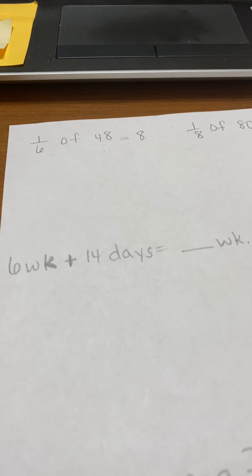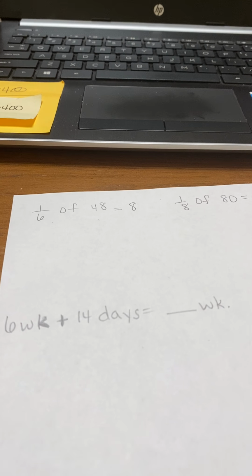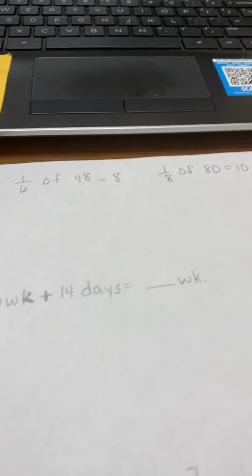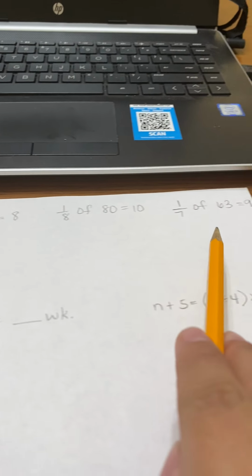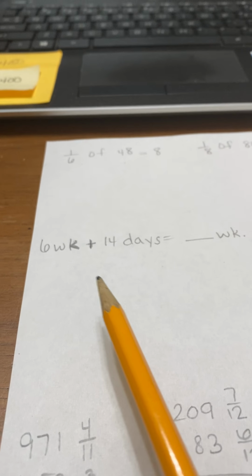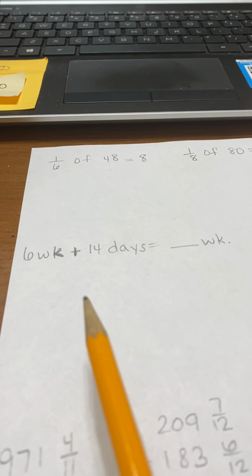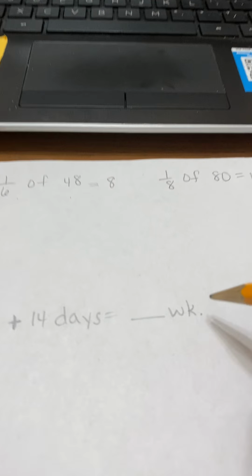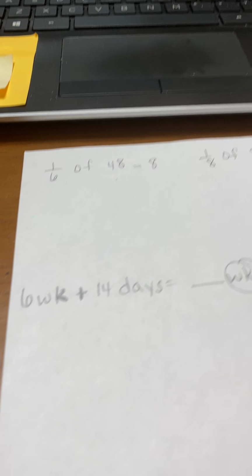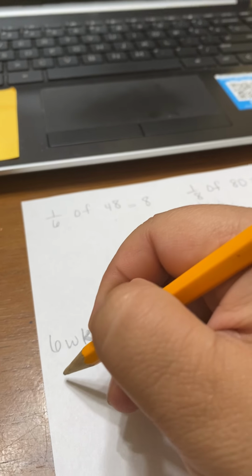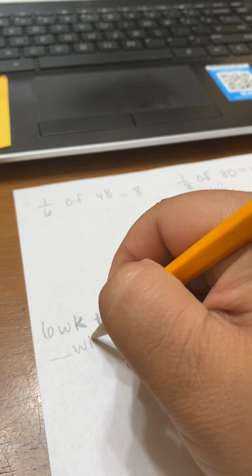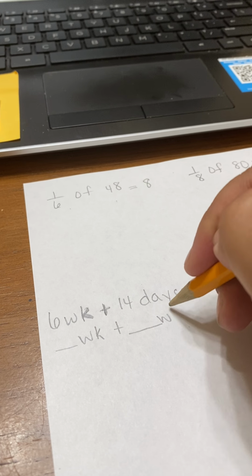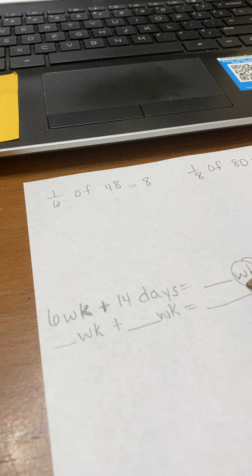Now we have an equation. Well, you have letter D, E, and F. I want you to try to do those on your own, following the same steps that I had just finished doing here. Let's skip down to the equation that says 6 weeks plus 14 days equals how many weeks? Well, whatever we have at the end, remember we bring down to the bottom. So we write week plus, because it's a plus, week equals week.